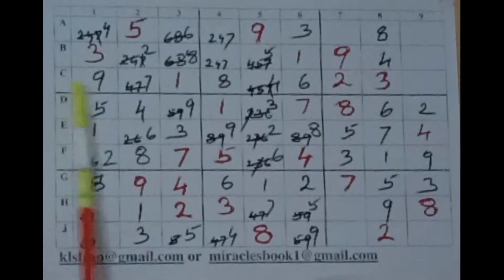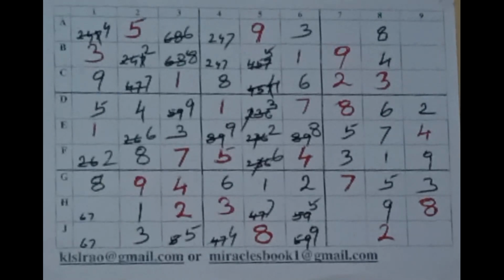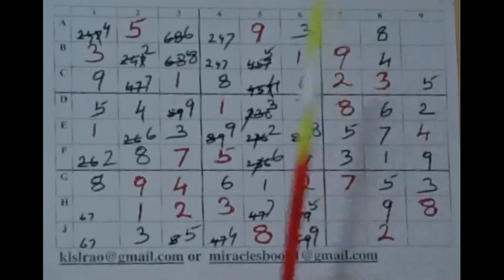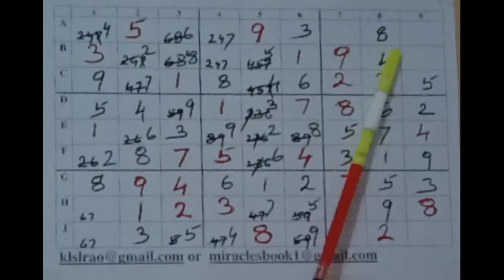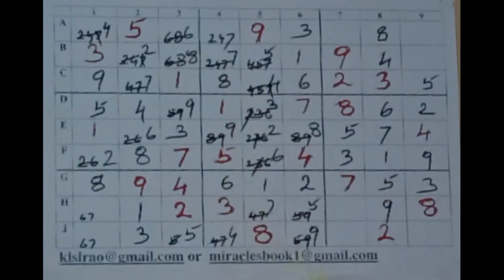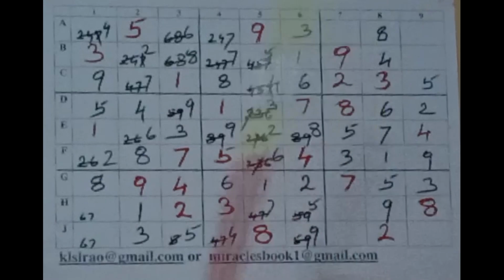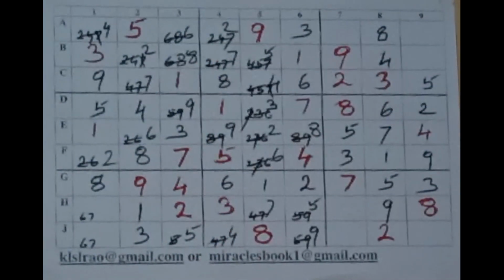And look at this row. See, just 1 vacancy is there for what number? We have 1, 2, 3, 4. 5 is missing. So we can write off 5 here. And look at this cell. We have this 2 there and 4 there. So we can confirm number 7 there. And the last vacancy in this box is clearly for number 2. That's it.